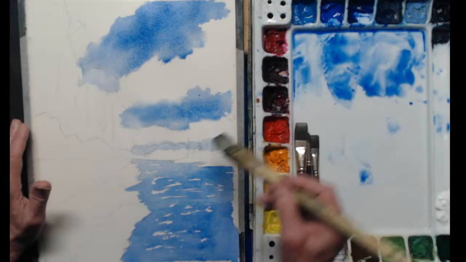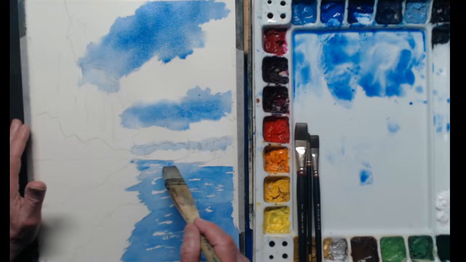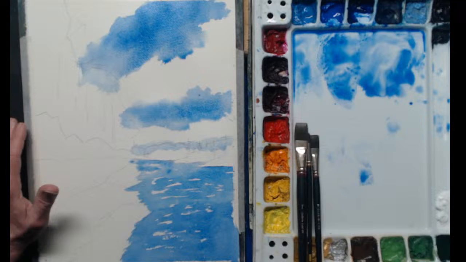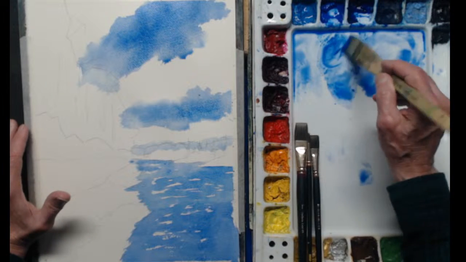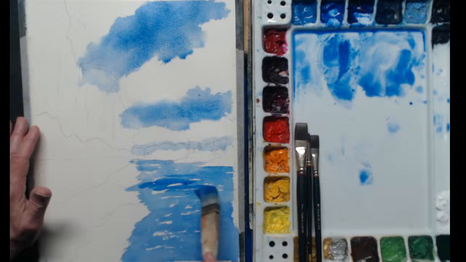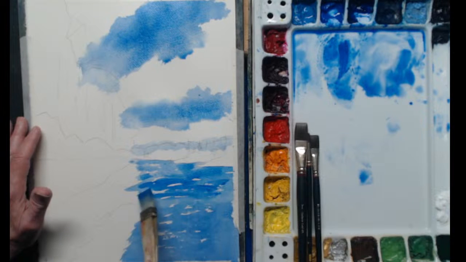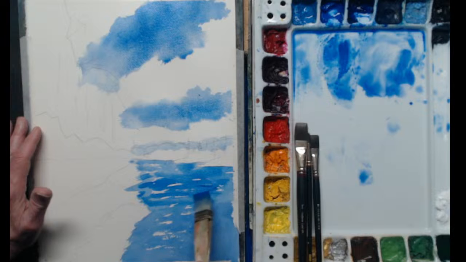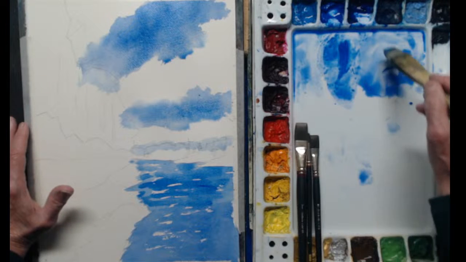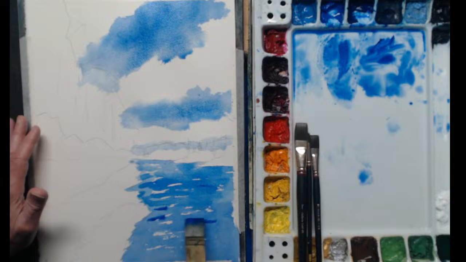Okay, I'll go back here now. I'm going to put a little more pigment back here in some of these areas, maybe back here in this section of the Cerulean, and then pick up a little more of the Cobalt Blue, and put some more color back in there. And then the Ultramarine Blue comes in.